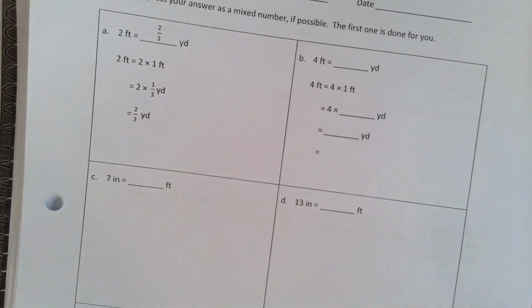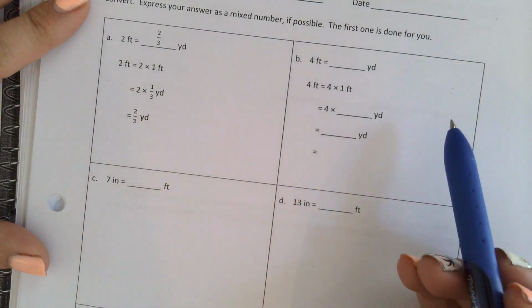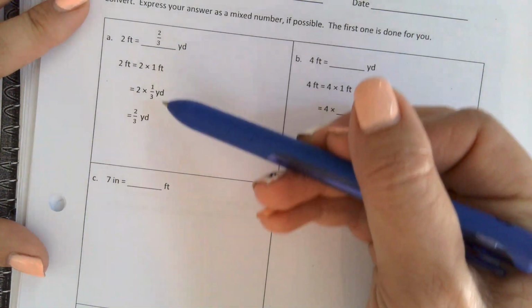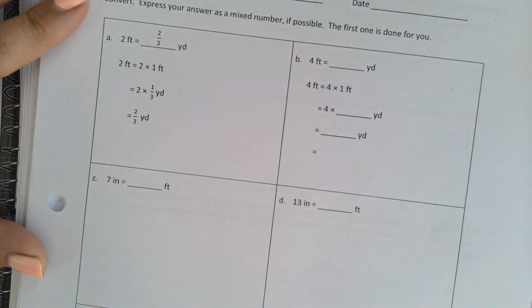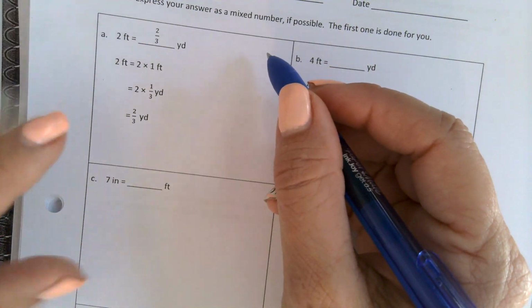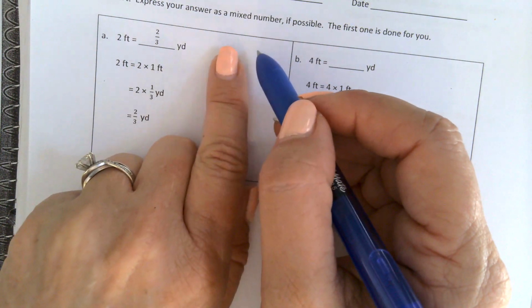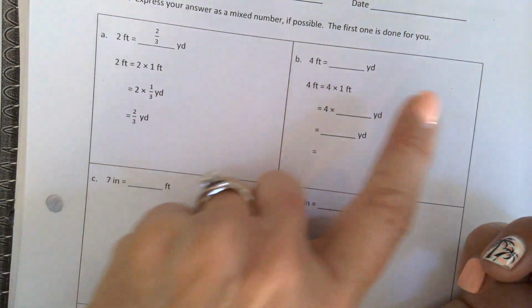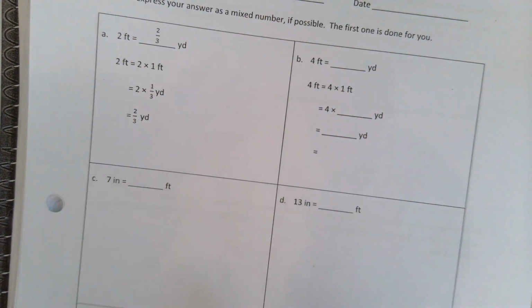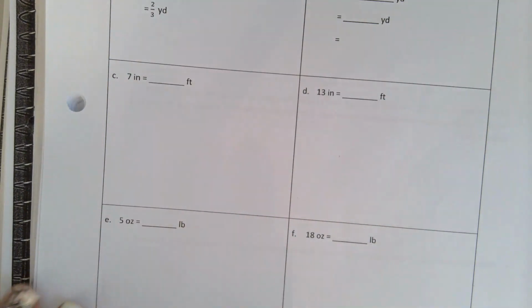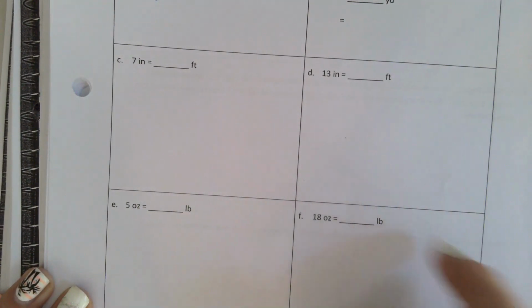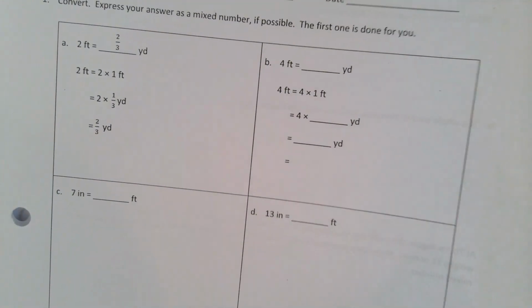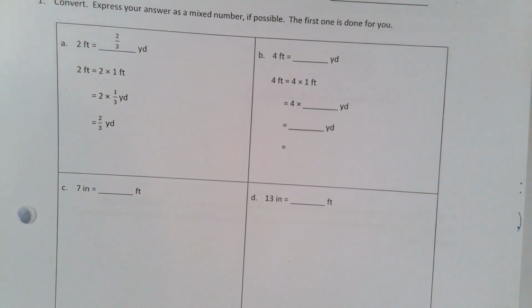All right, the problem set looks exactly like what we've been doing, the way we set it up. My suggestion to you is always write down what you know. What do you know about that conversion? How many feet in a yard? How many inches in a foot? How many ounces are in a pound? You're going to complete that. So you're going to express your answer as a mixed number or in simplest form.